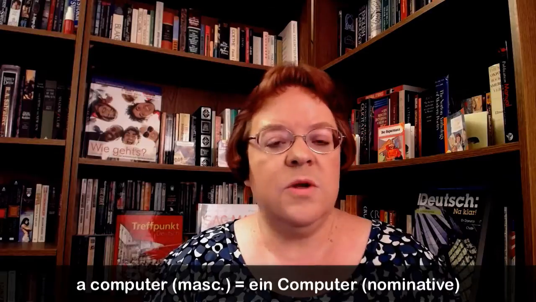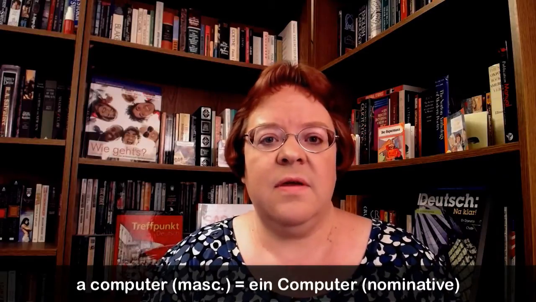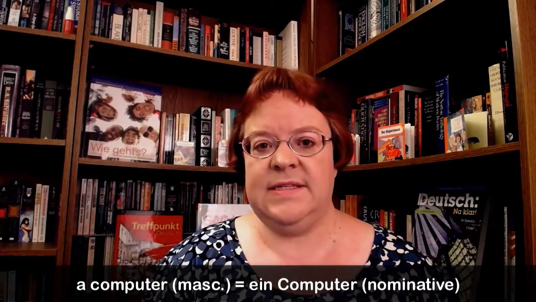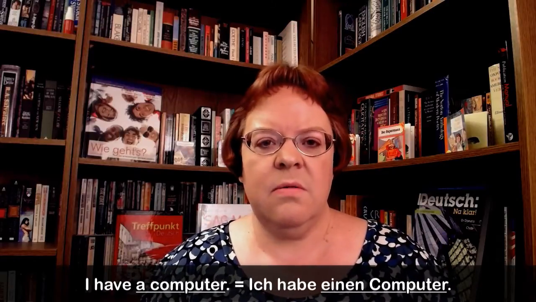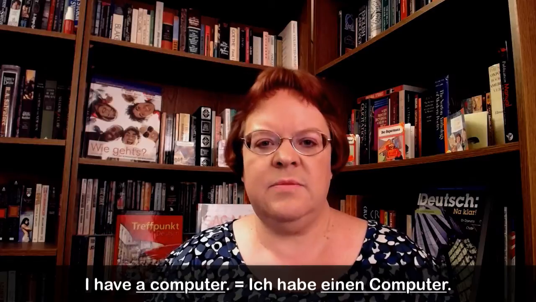Additionally, the word ein or eine or einen will also show this change in the accusative. We know that if you want to say a computer, you would just say ein Computer, if it's the subject of a sentence. But if you want to say, I have a computer, you've just made it a direct object of the sentence.